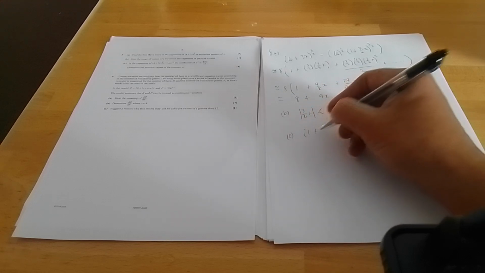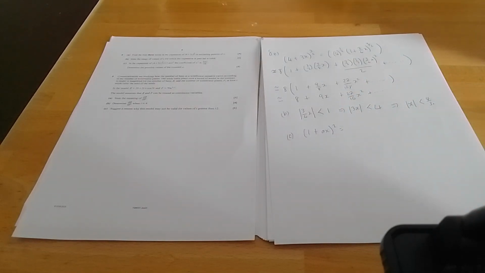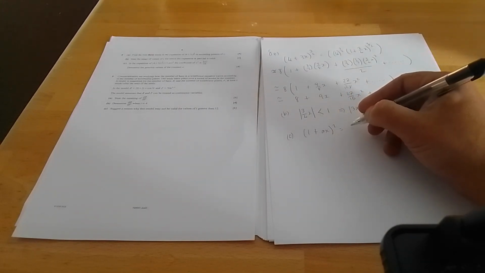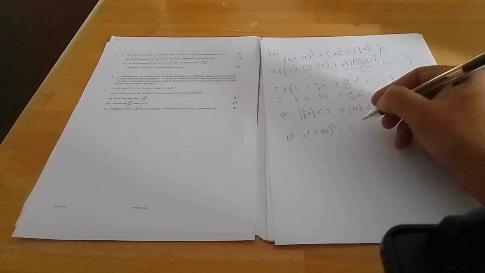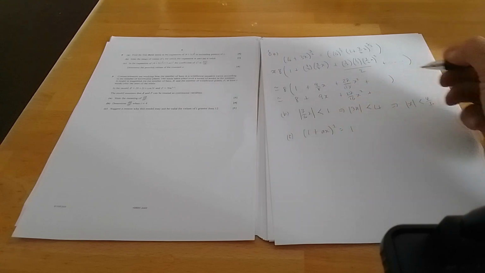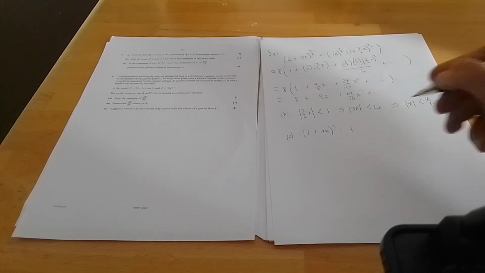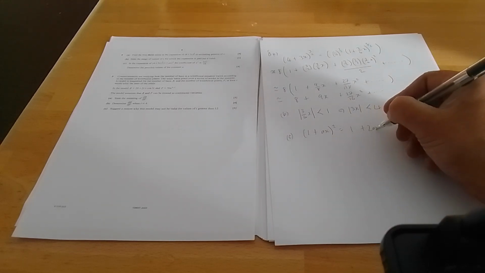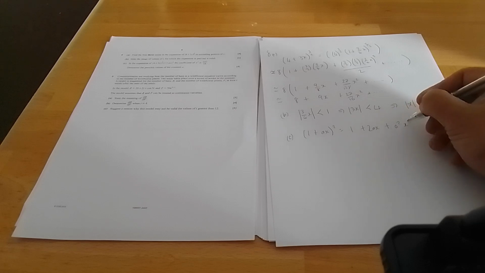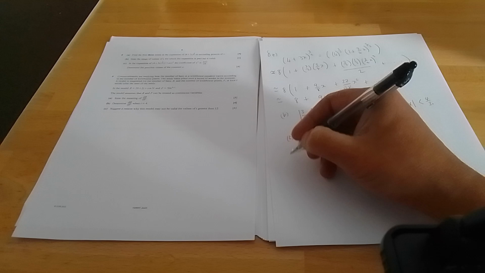So if we do (1 plus ax) all squared, in increasing powers of x, we'd have the FOIL first is 1, we'd have ax times 1 for the O of the FOIL, and 1 times ax for the I of the FOIL, so we'll have 2ax for the next term here. And then the next one would be a squared x squared. Right, now if we were multiplying this by this expansion, which is what they're doing in the question, which ones would result in an x squared term?